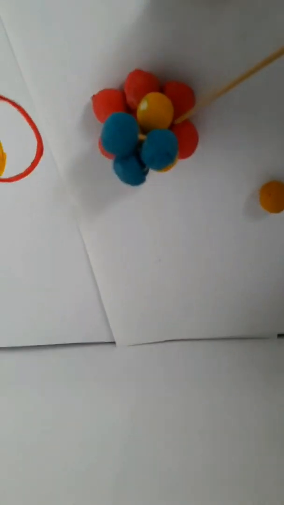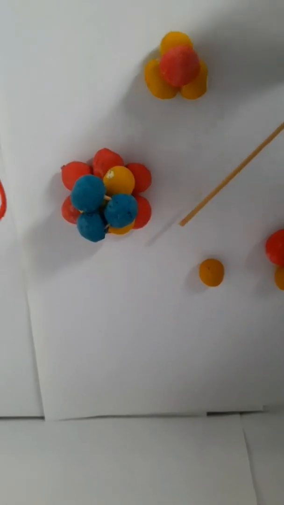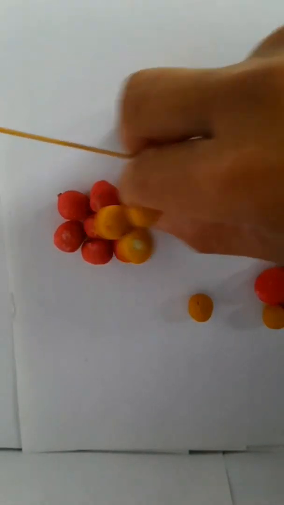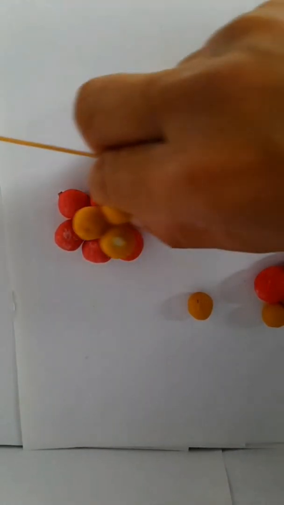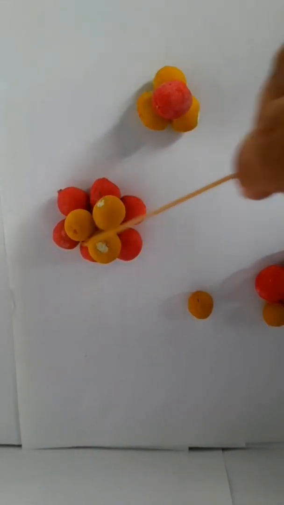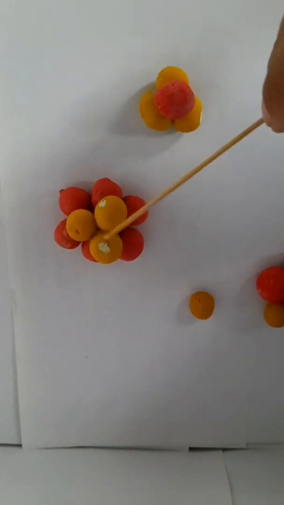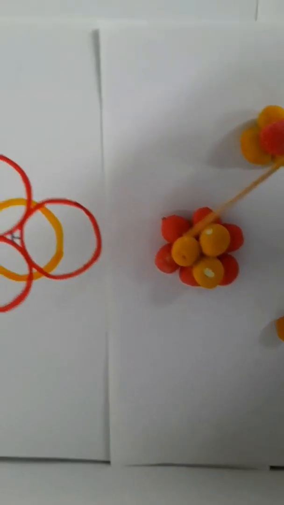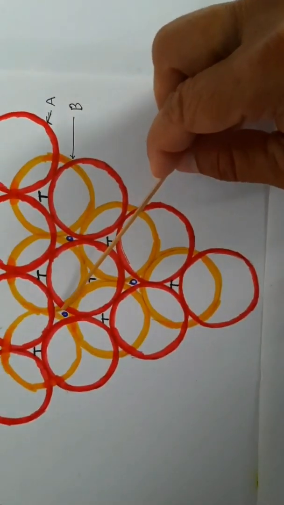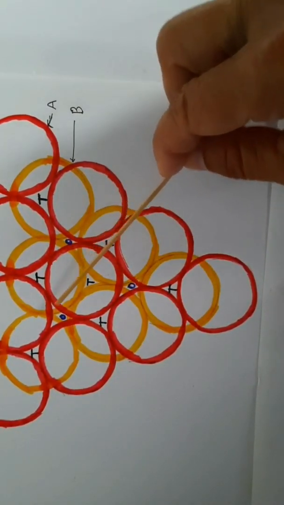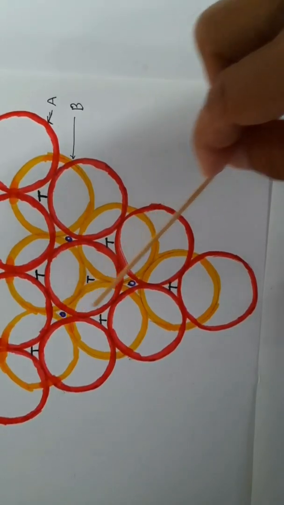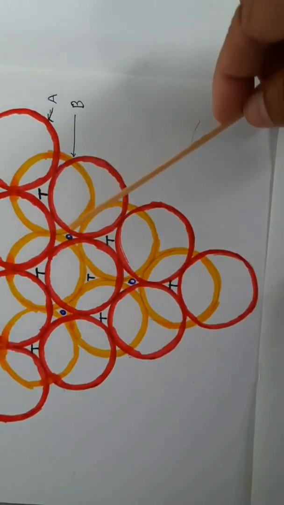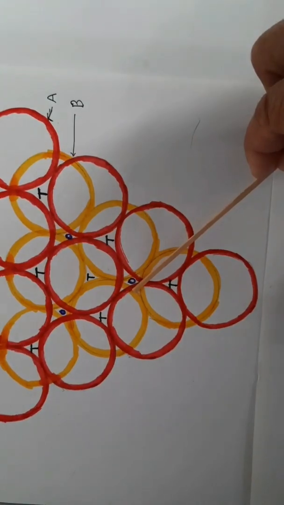Let us see. This represents the ABC type of packing. So the void created here will be the octahedral void. So this red ball is common, or surrounded by, 3 octahedral voids above this plane and 3 octahedral voids below this plane.